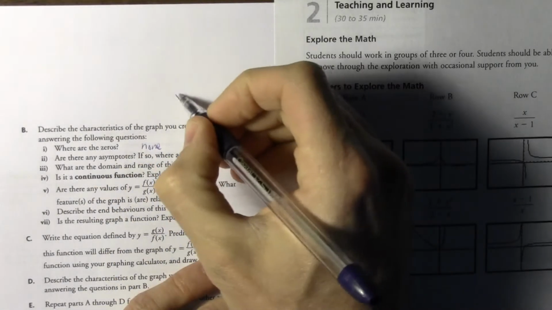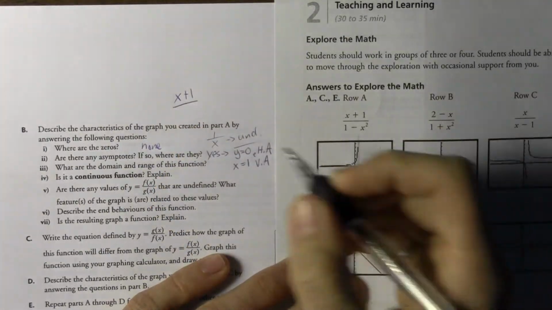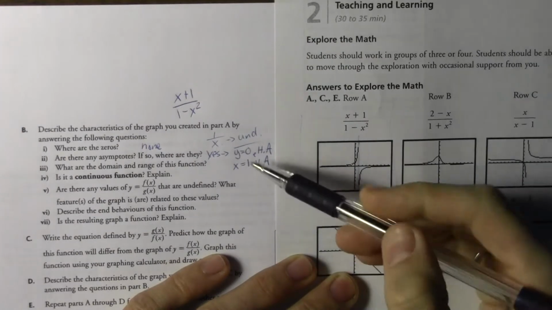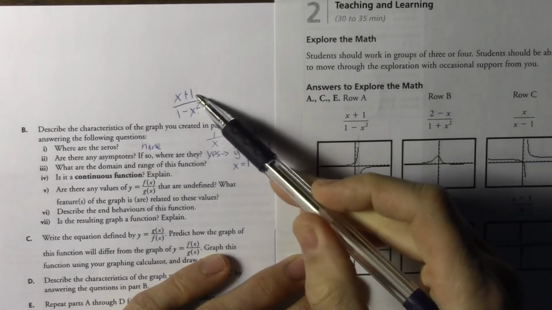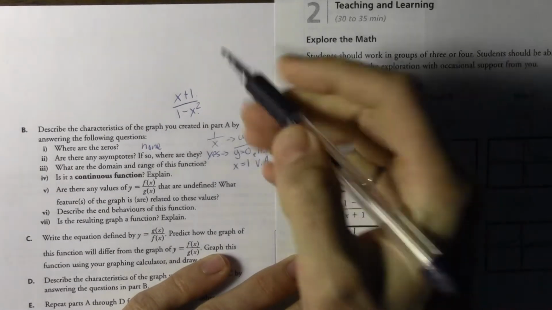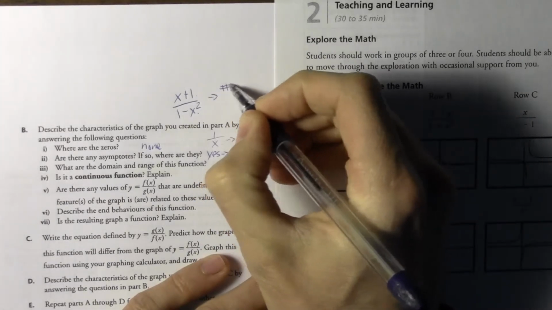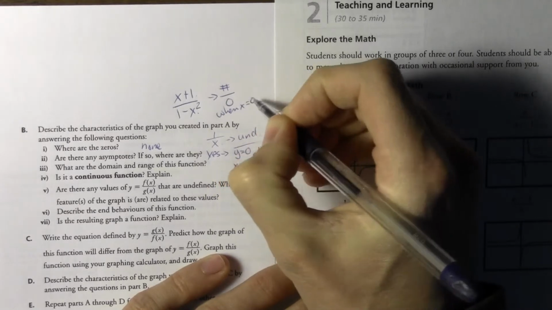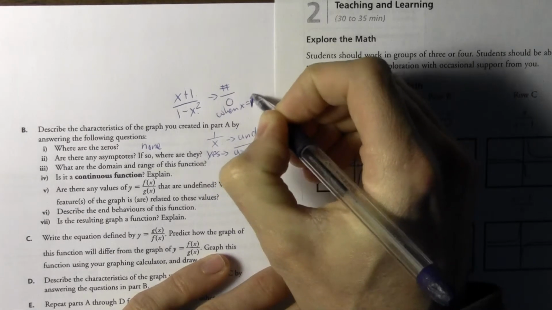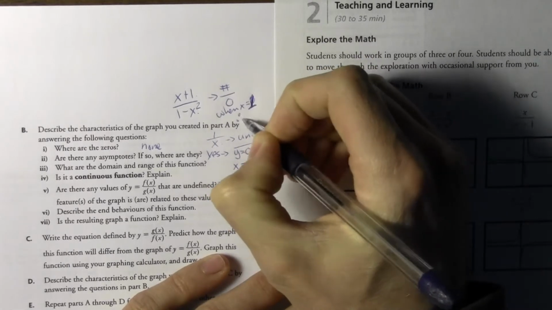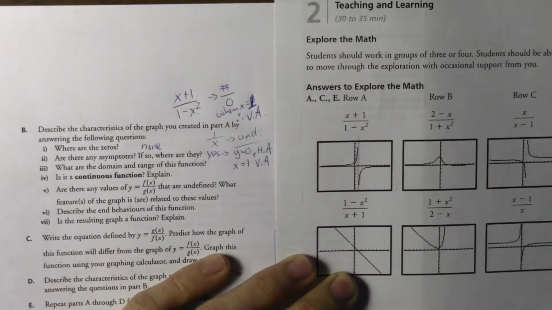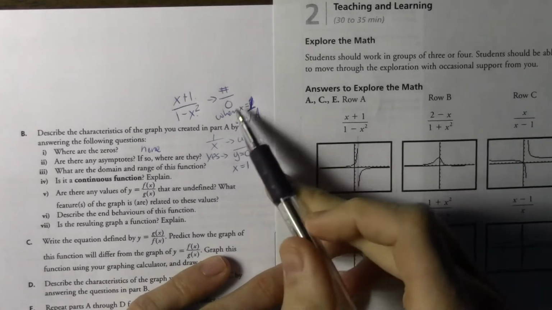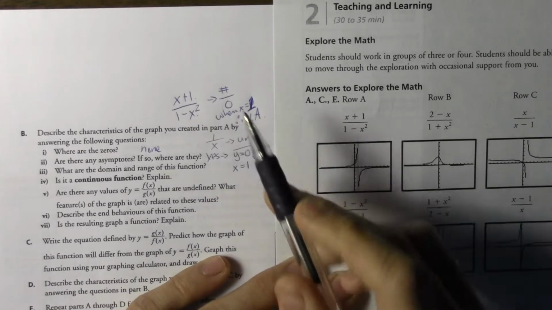Because remember, the function looks like this, with 1 minus x squared. If x is equal to 1, we're going to have a value over 0, which gives a vertical asymptote. So we see it graphically, but we can also see it algebraically. Any questions about that so far?